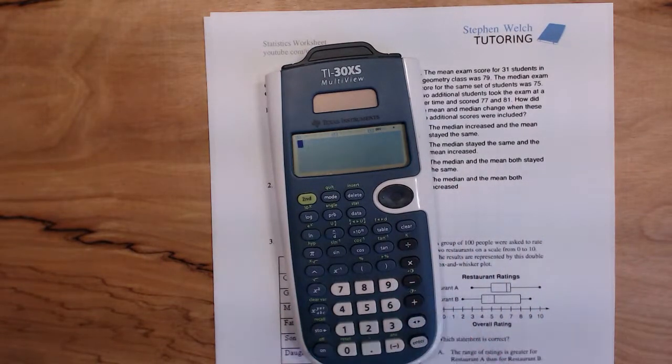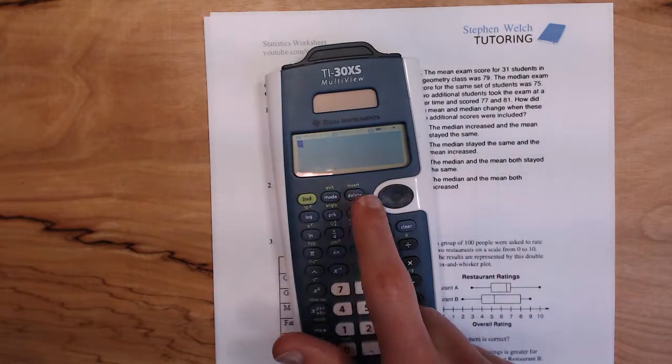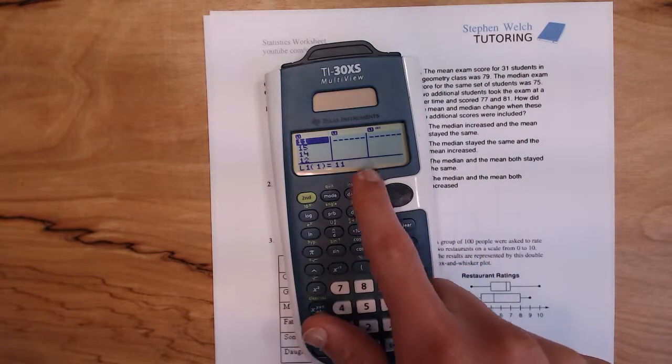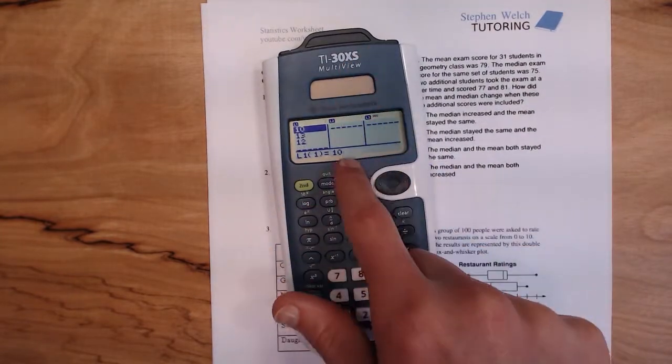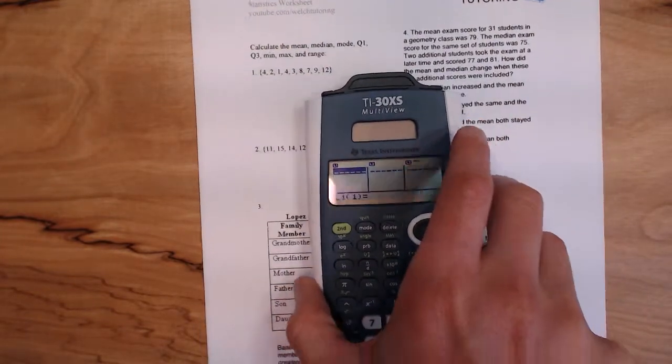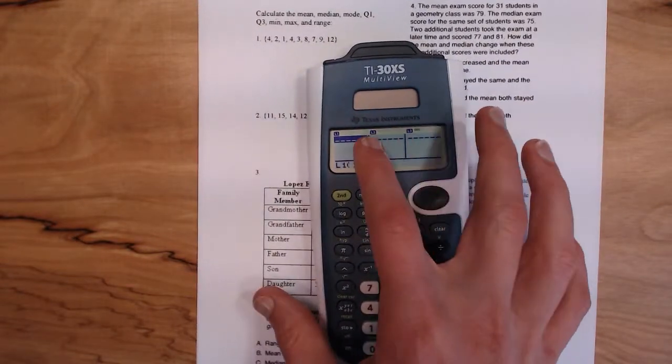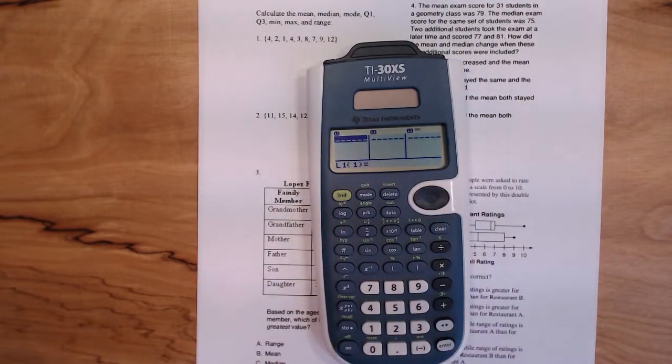Okay, so here we go. We are going to hit the data button, data. On a 36, it should be similar. I'll try to help you in class, but it should be similar. And now I'm going to put my data into what's called L1. And L1 up here stands for list 1. It's just a list of numbers. So let's type in my data here.